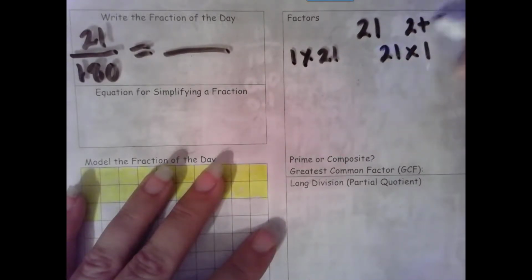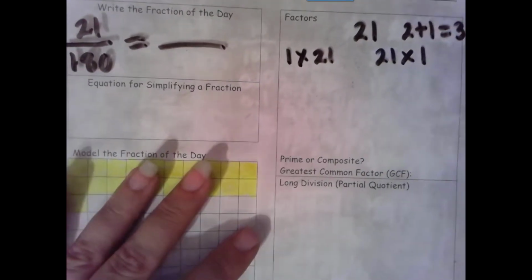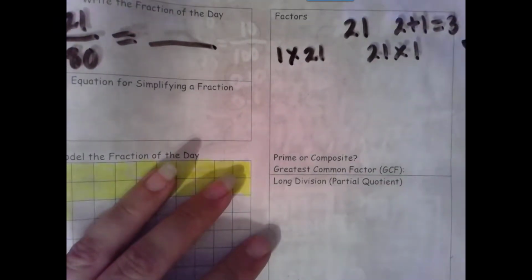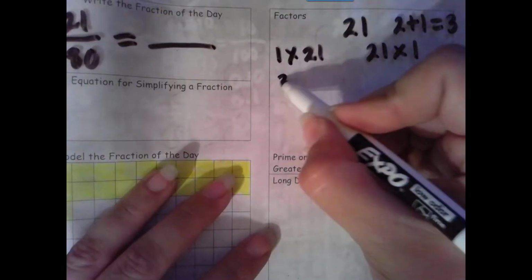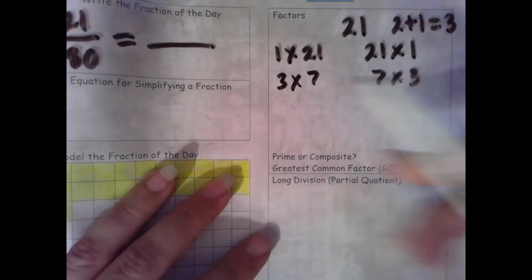So the rule for 3 is that you add the digits together. 2 plus 1 equals 3. And it doesn't matter how many digits are in the number. This rule always works in base 10. So since 3 is a multiple of 3, 3 is a factor. 3 times 7, 7 times 3.